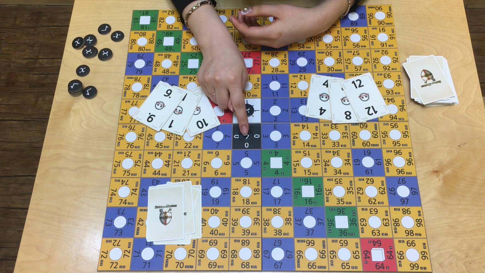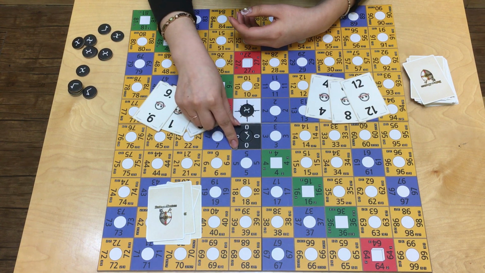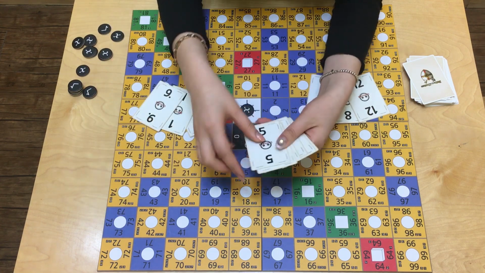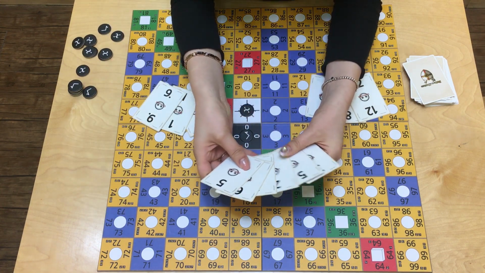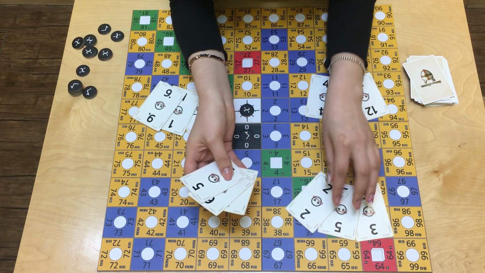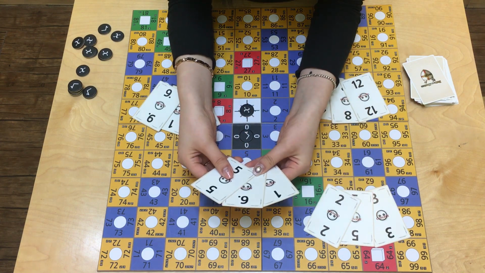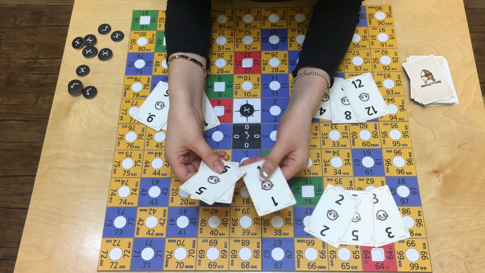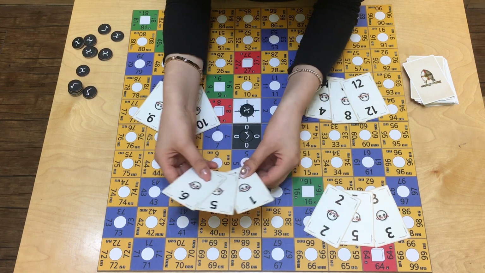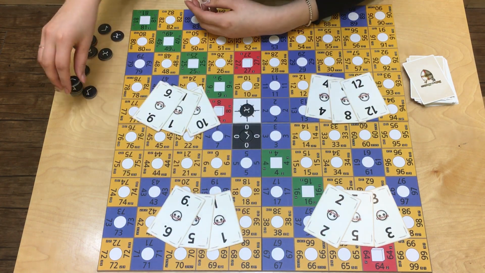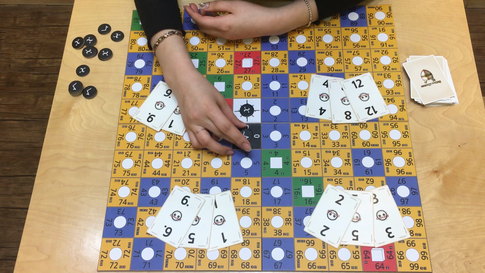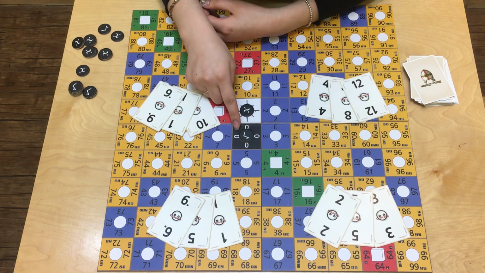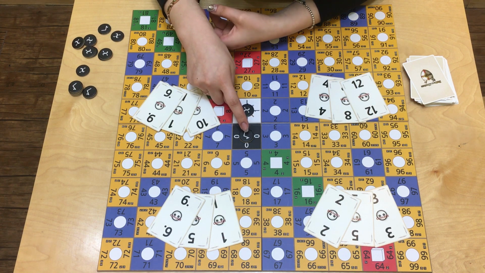if this root marker's player wants to protect this number, they need to make number 0 again. So by using 3, 5, 2, we made 10. And by using 5, 6, 1, we can make 0 again. 1 plus 5 is 6, 6 minus 6 is 0. And if you made 0 again, you can place your marker on top of the same marker.